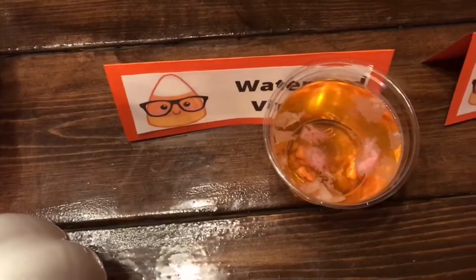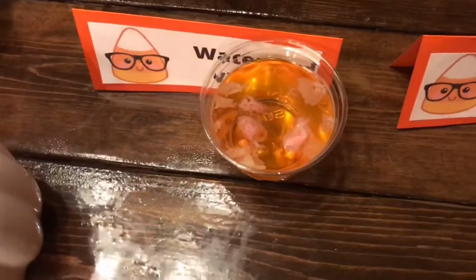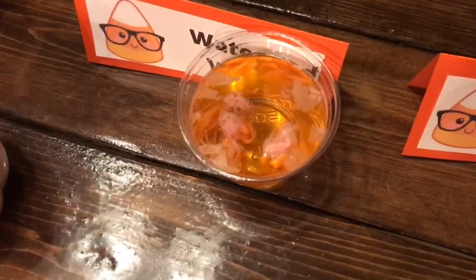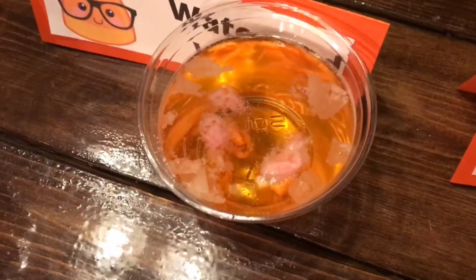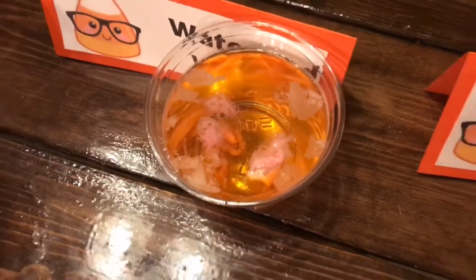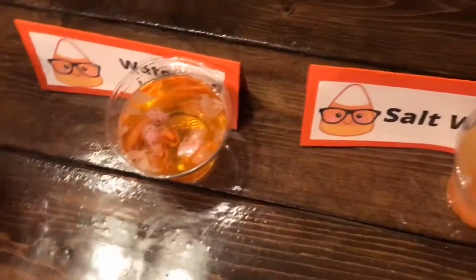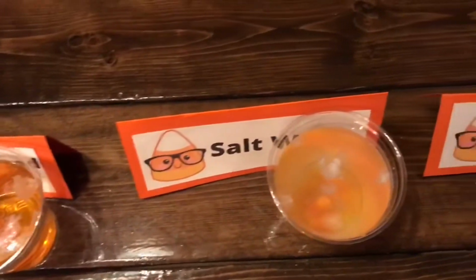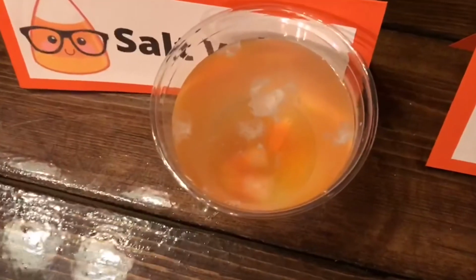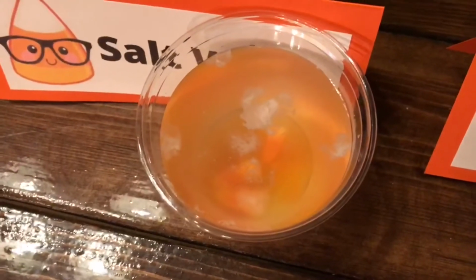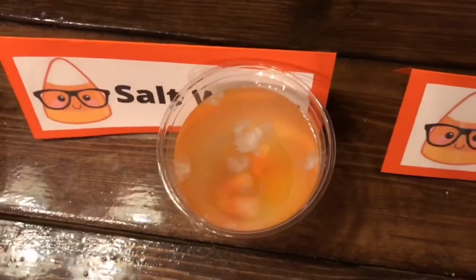All right, check it out, kindergarten scientists. If you look in our water and vinegar solution, you can see that our candy corn is almost dissolved after 20 minutes of being in our solution. Let's check out our next one in our salt water. Oh, that one's not as much, but it's still dissolving, just not as fast as the water and the vinegar.